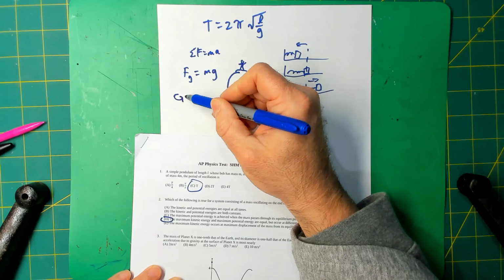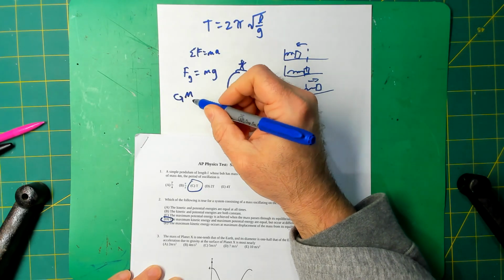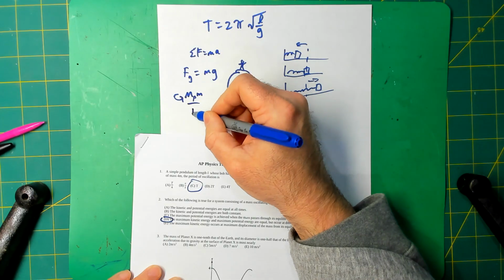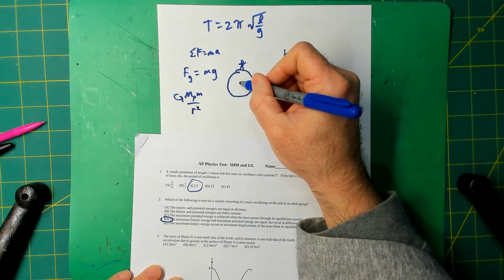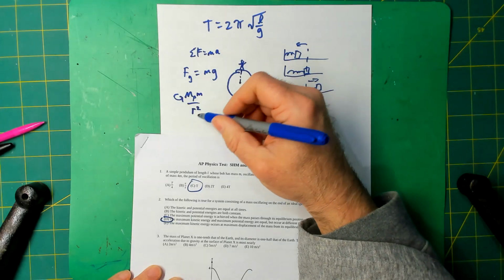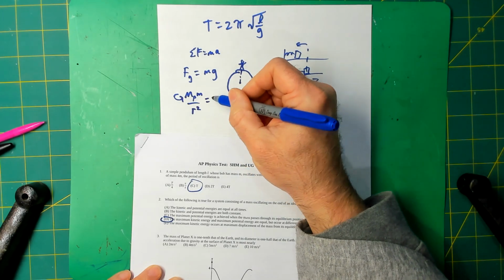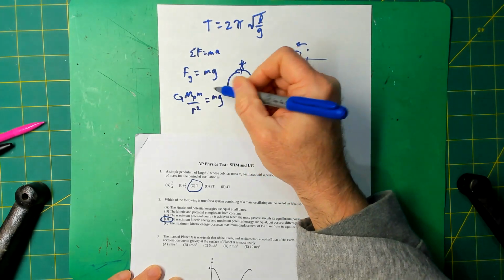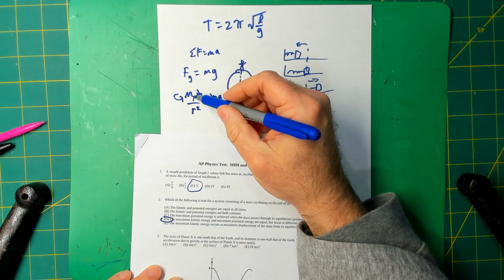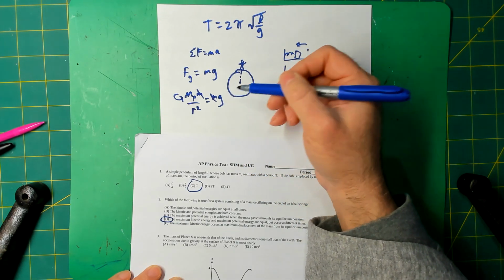I use Newton's law of universal gravitation. I've got big G, mass of the planet, mass of the object, over the distance between their middles squared. If I'm at the surface of the planet, that's just the radius of the planet that I'll be squaring there. The mass of the object drops out. My acceleration is going to be G times the mass of the planet over the distance from the center squared.